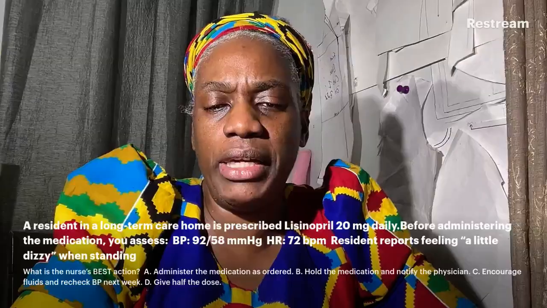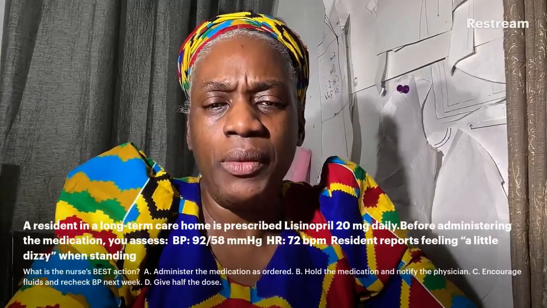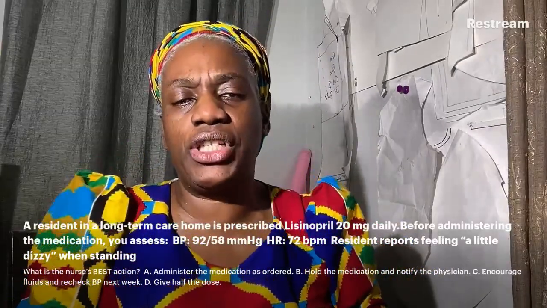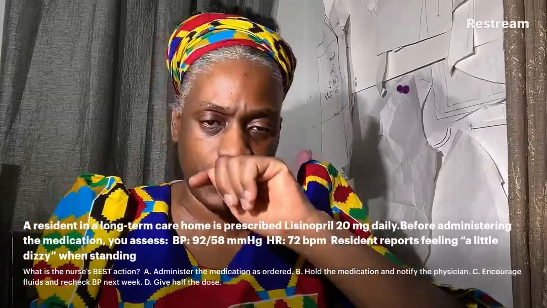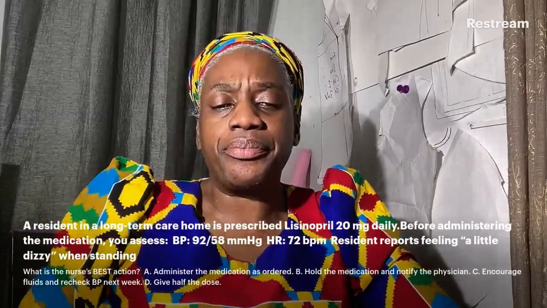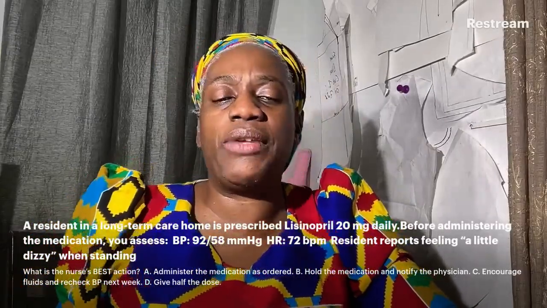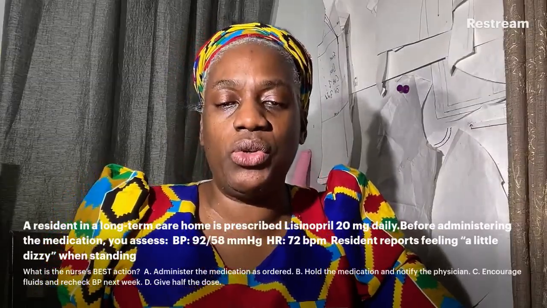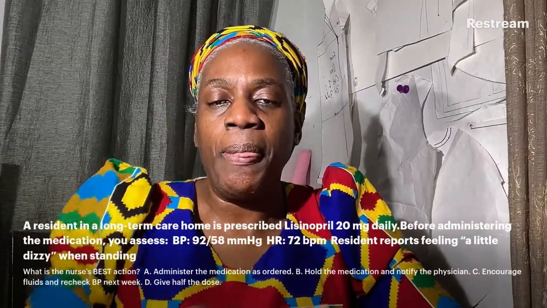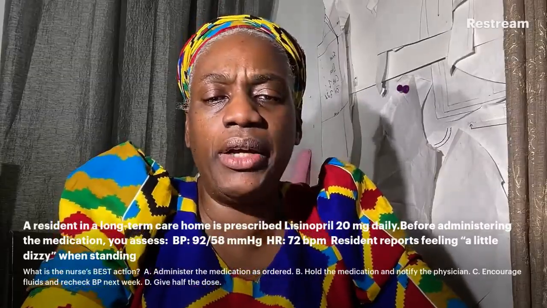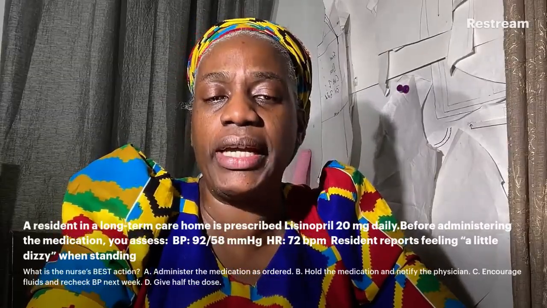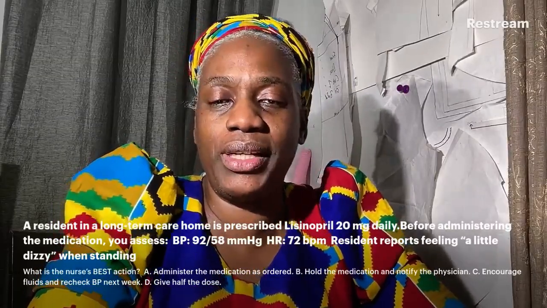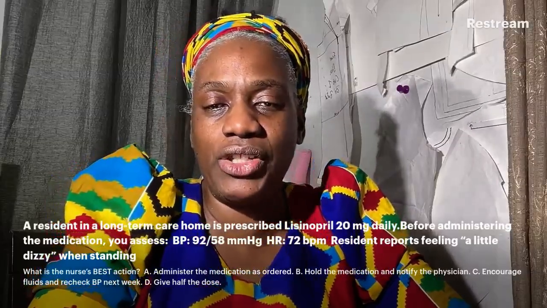Definitely make sure that you hold the medication and notify the physician immediately for the next course of action. There are many different things you could do in this case as well. You definitely want to recheck the blood pressure again, but of course not next week. Absolutely not. You don't want to change the dose of the medication. Absolutely not.